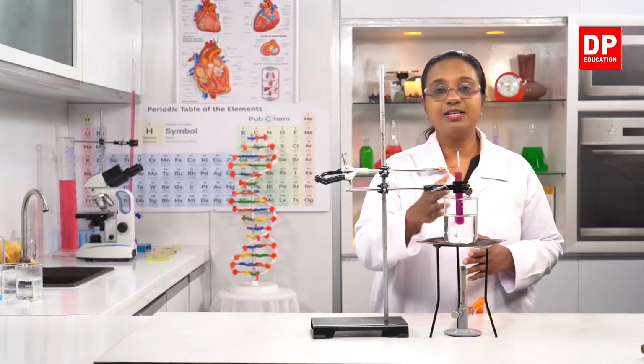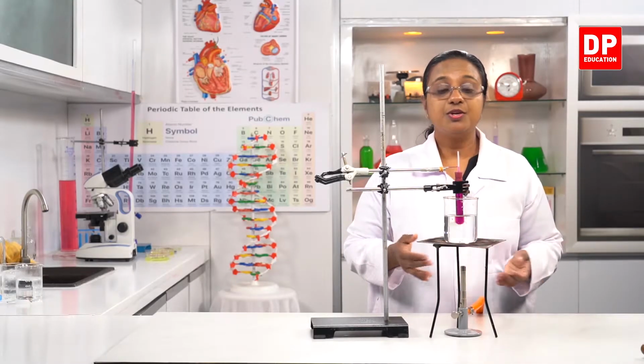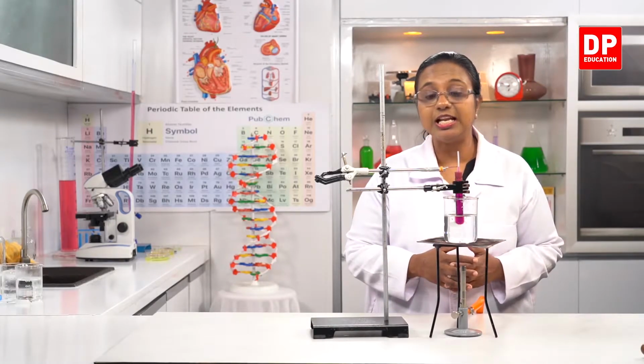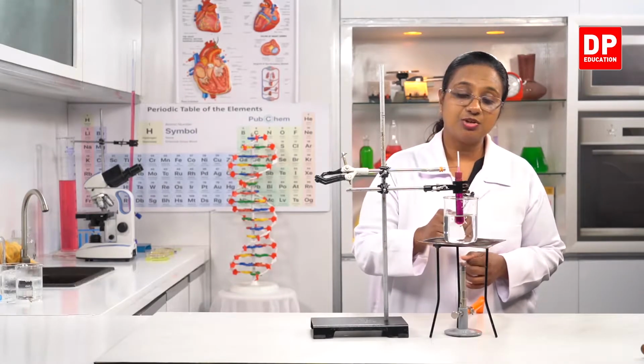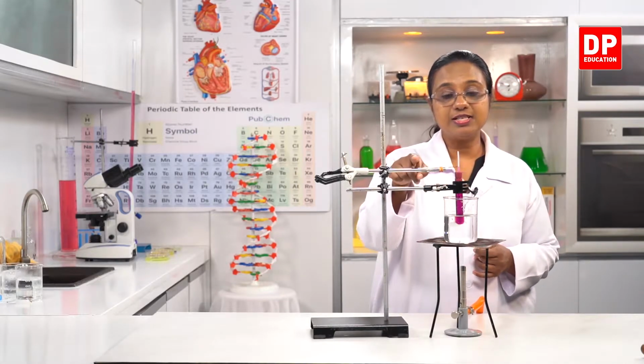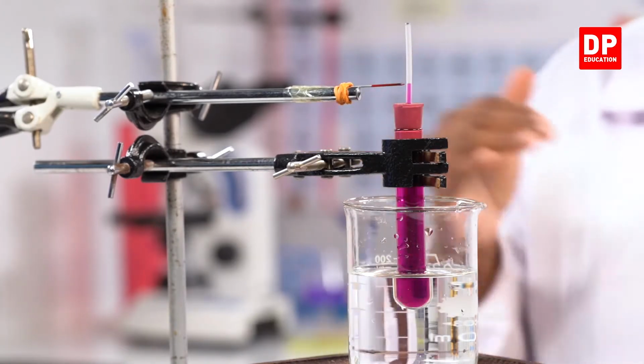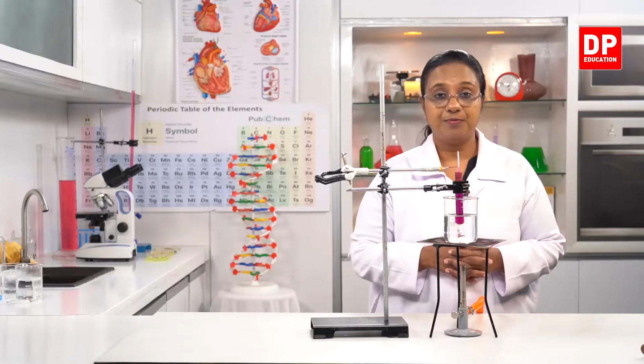You all know the reason why we use colored water, so that it will be very easy to observe the change in liquid level. In addition, as you can see here students, I have attached a pointer to the setup, so you can see the initial level of the liquid.